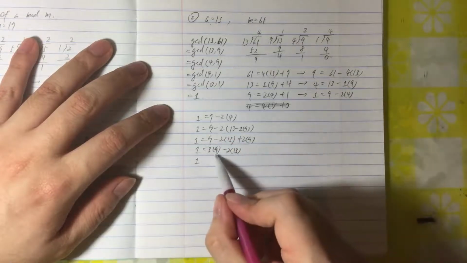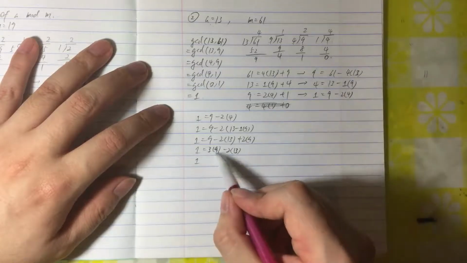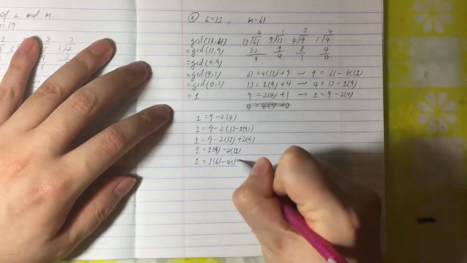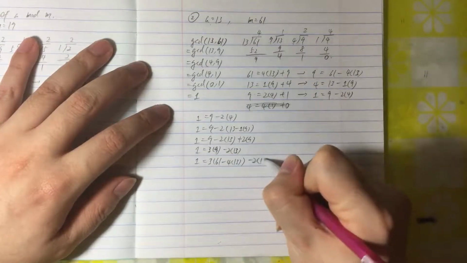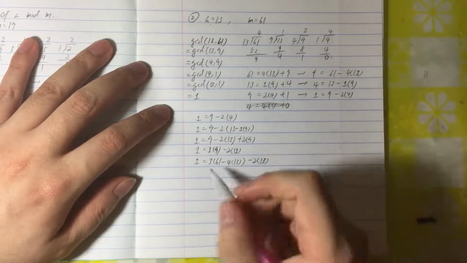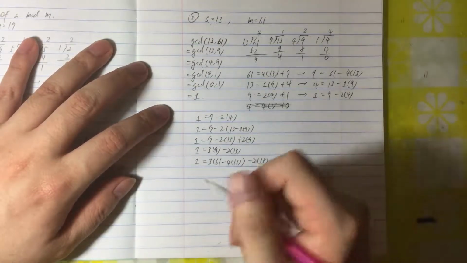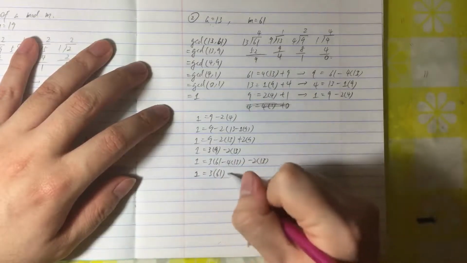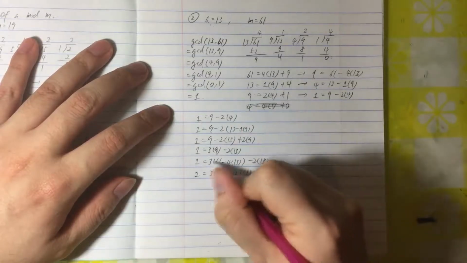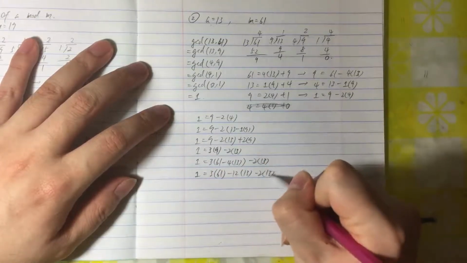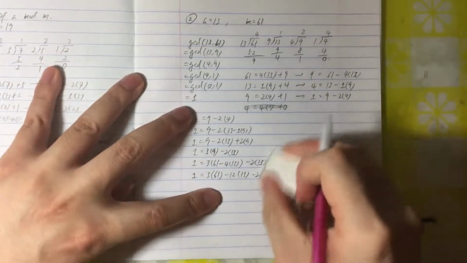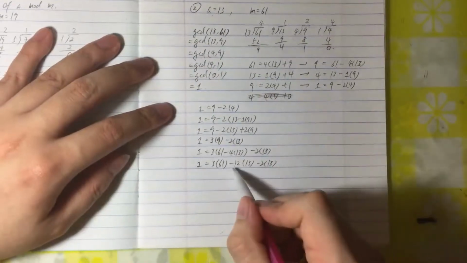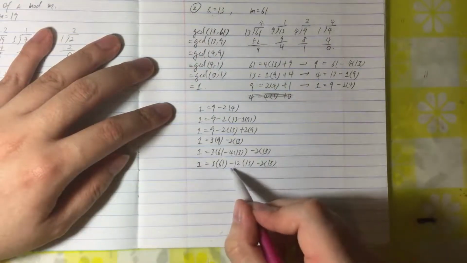Next, try to replace 9 with the first row. 9 is 61 minus 4 times 13, minus 2 times 13. Then distribute 3. If we distribute 3, we have 3 times 61 minus 12 times 13. 3 times 4 is 12. Minus 2 times 13. Then combine like terms. Negative 12 times 13 plus negative 2 times 13 is negative 14 times 13.